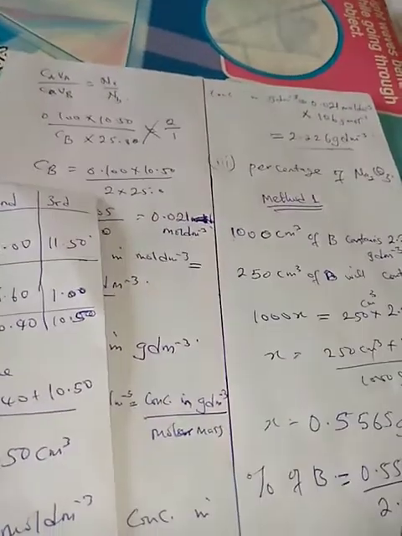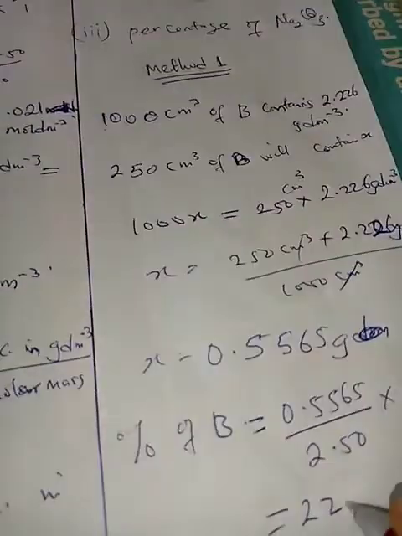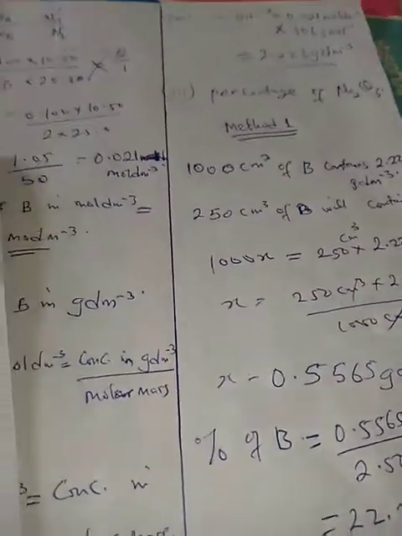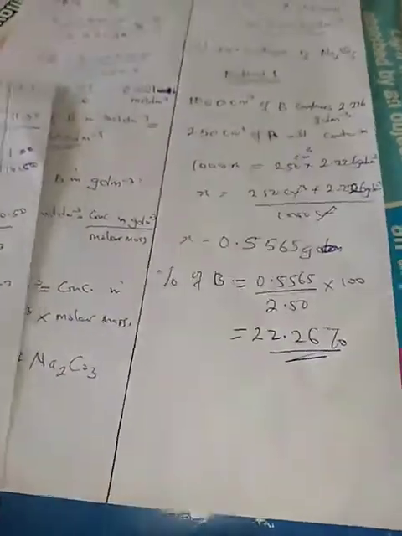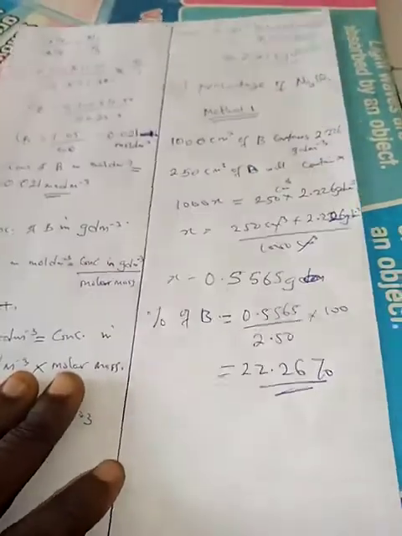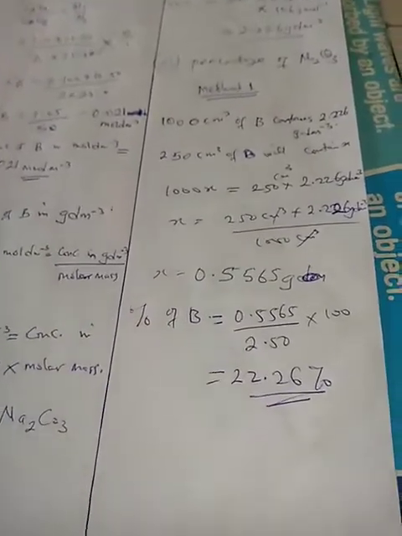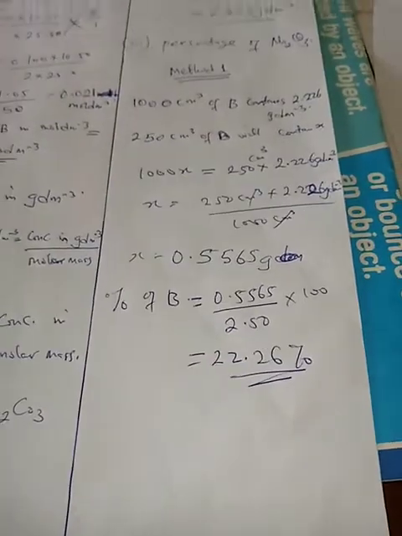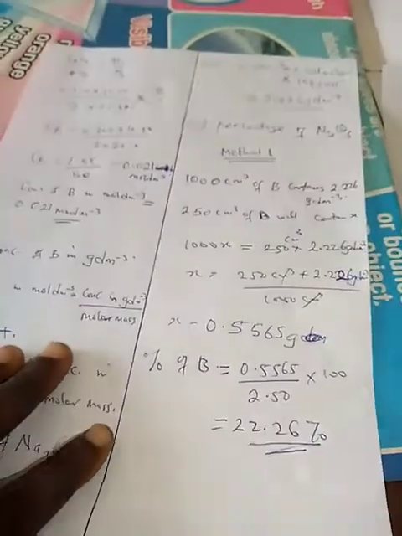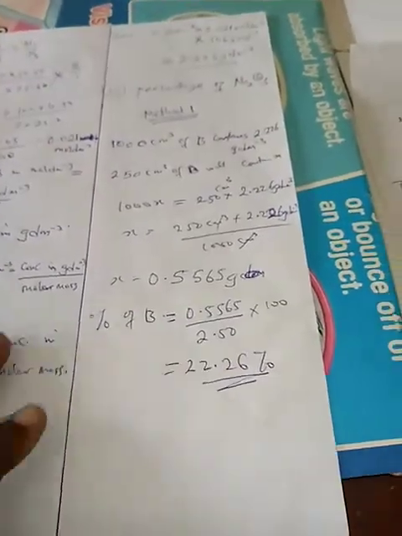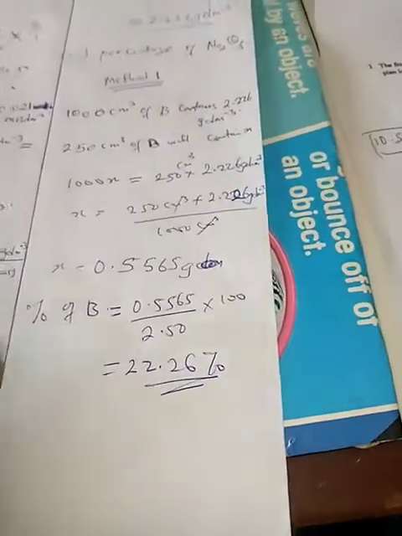So I have 22.26%. So that's the percentage of the base, Na2CO3, that reacted with the acid. Now we can also use the other method to get that.